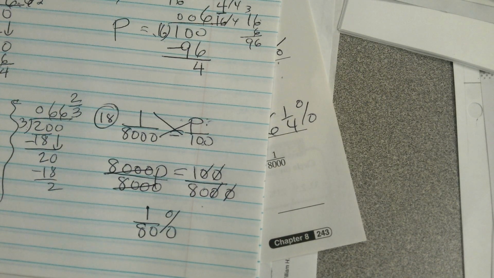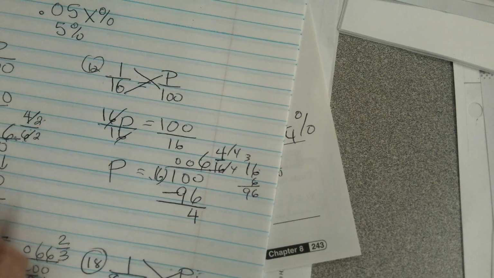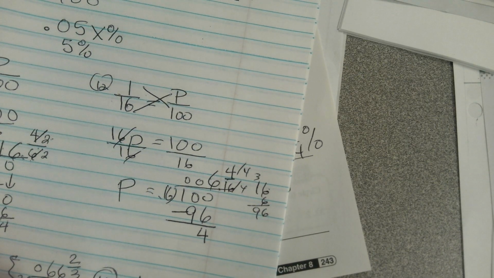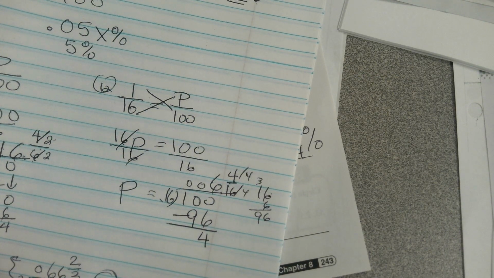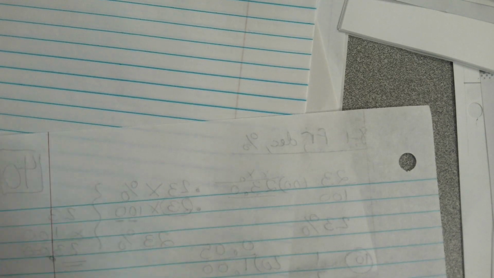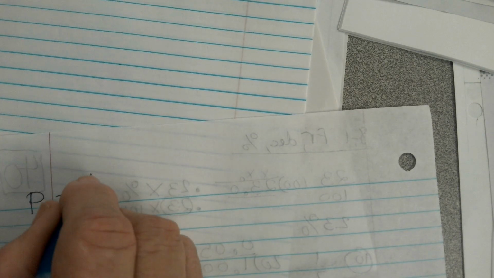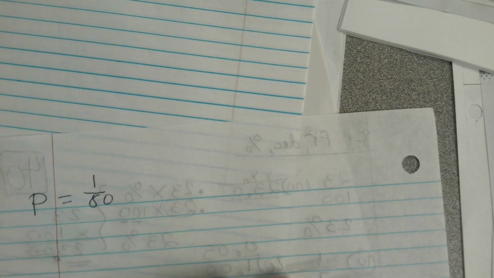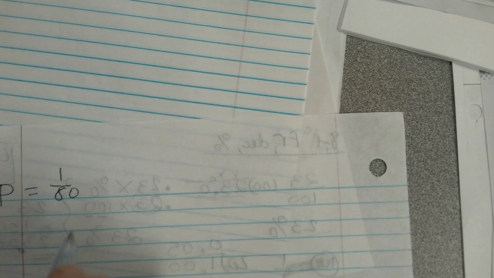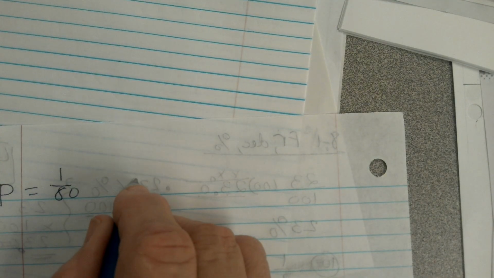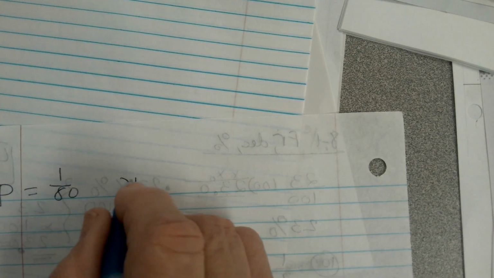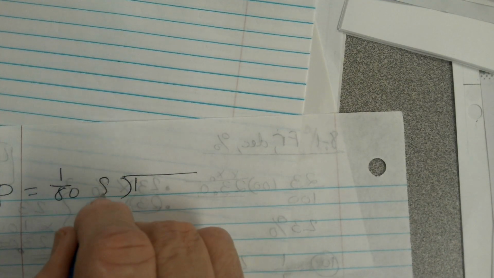Do I want to put it as a decimal? We can. Let me go back. So right now we've got the percent. The percent is equal to 1/80. Do we agree with that? Yes. Okay. So let's go ahead and divide that through to see what that looks like as a decimal. 1 divided by 80.